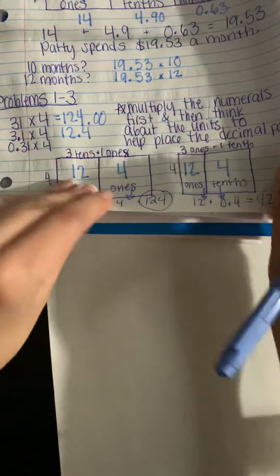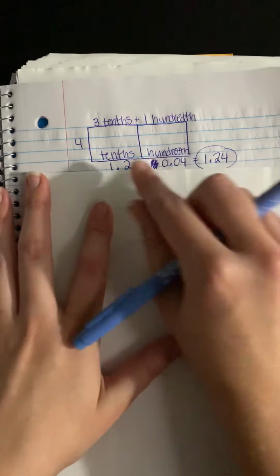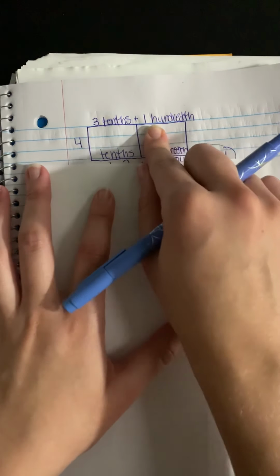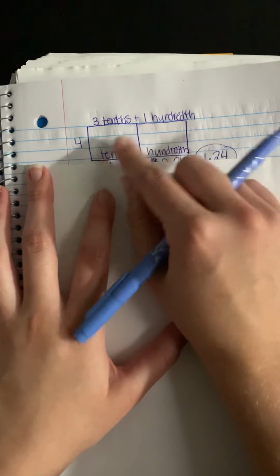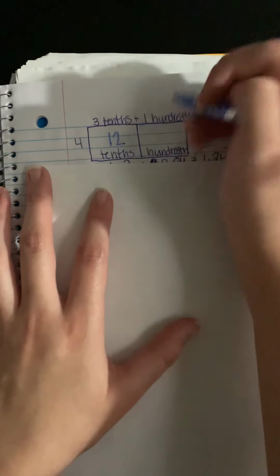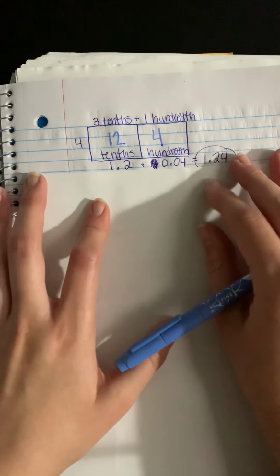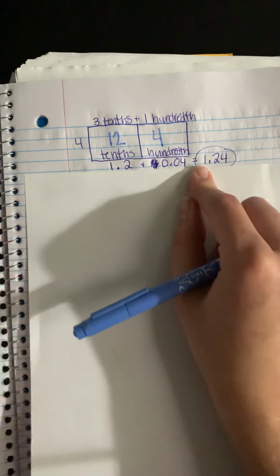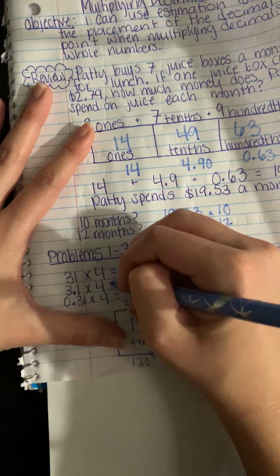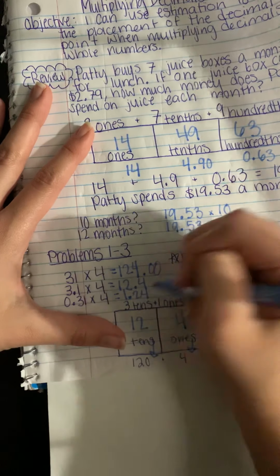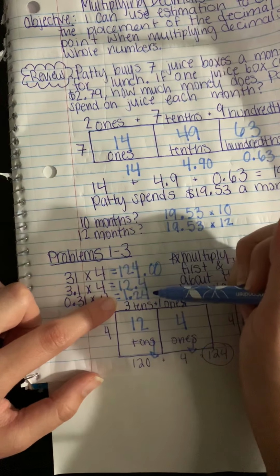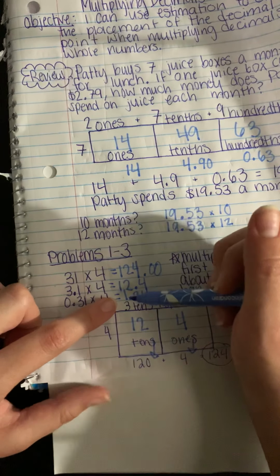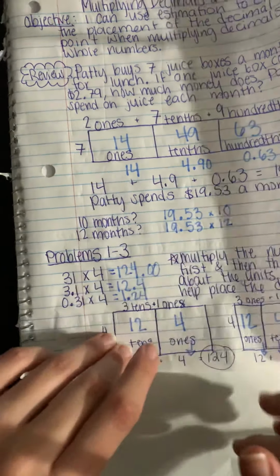Okay, and let's try the next one. I had to write on the next page. So I had 3/10 and 1/100, or 0.31 times 4. That gives me 12/10, 4/100, and I represented that in standard form here. When we add them together, we get 1 and 24/100. So I'm going to record that here. 1 and 24/100. And that just goes to prove that we still have the same numbers, 1, 2, 4, 1, 2, 4, 1, 2, 4, but the decimal point changes. Interesting, right?